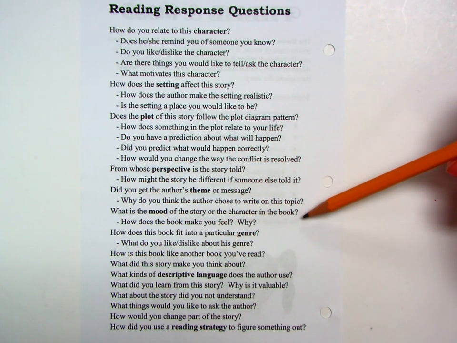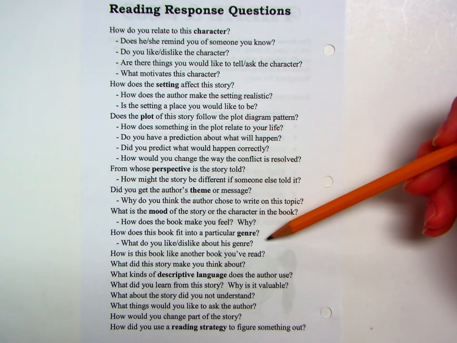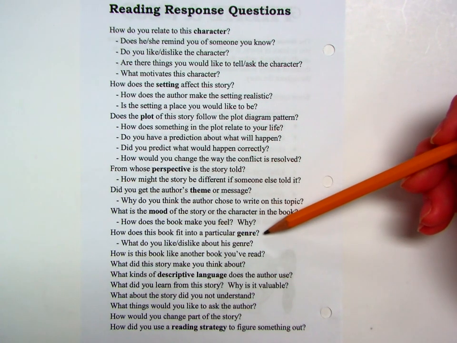Mood. What is the mood of the story or of the character in the book? How does the book make you feel? What kind of mood does it put you in? Why? How does this book fit into a particular genre? Remember, a genre is a type or category of literature, such as fiction, nonfiction, historical fiction, science fiction, fantasy, poetry, or even informational books that have true things in them.